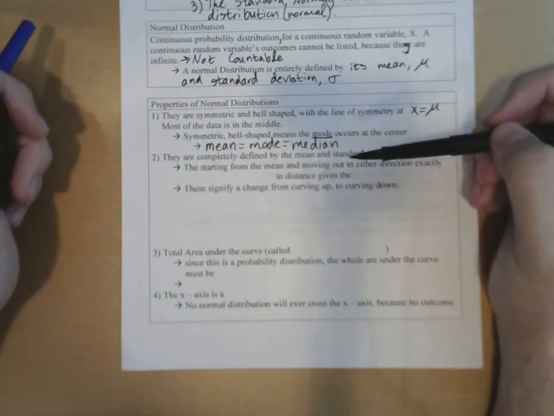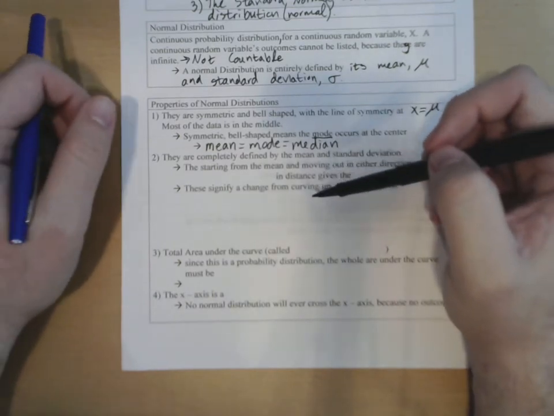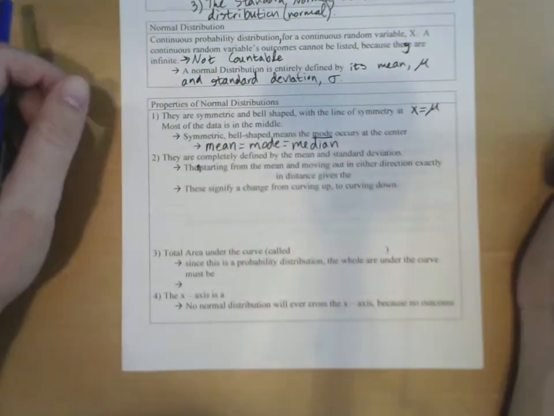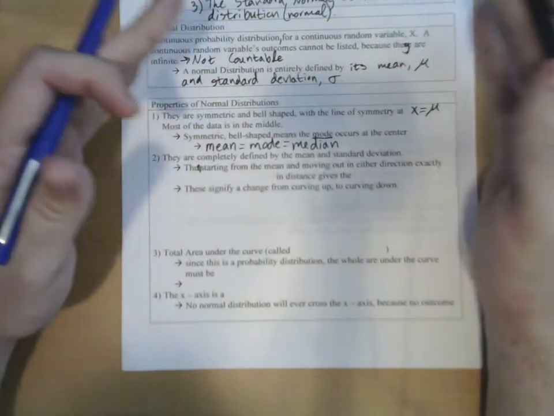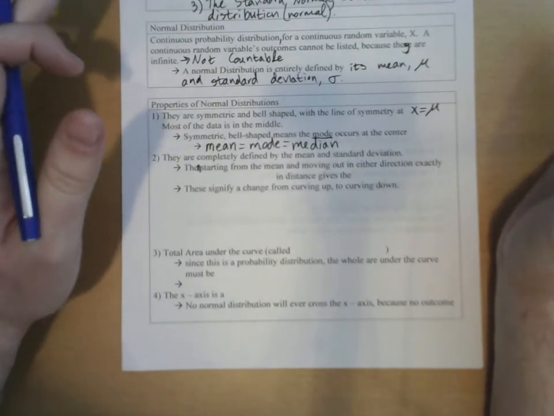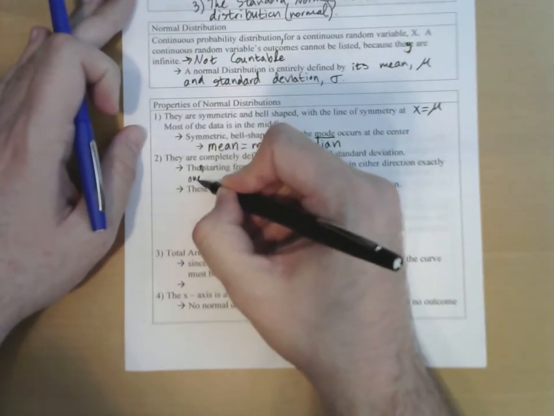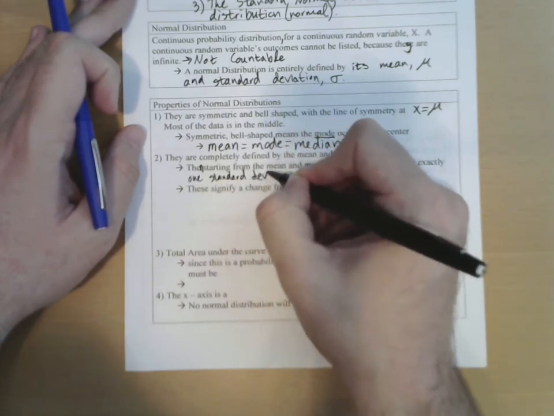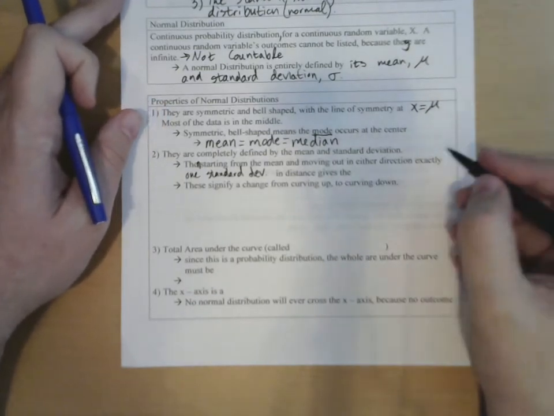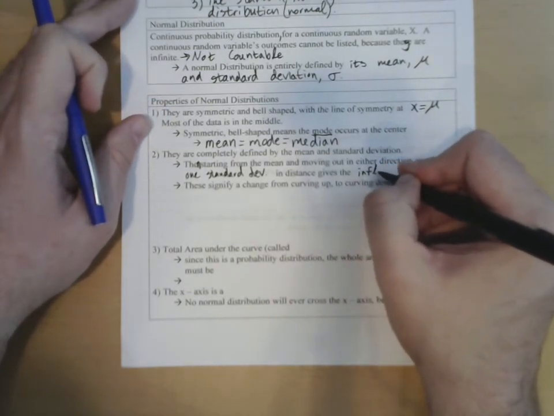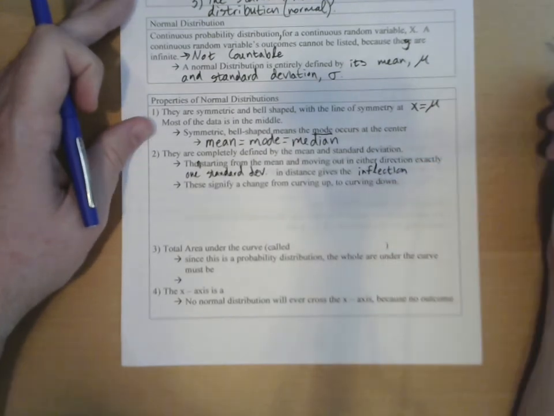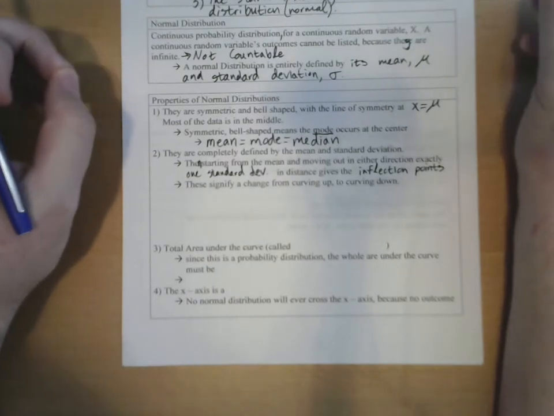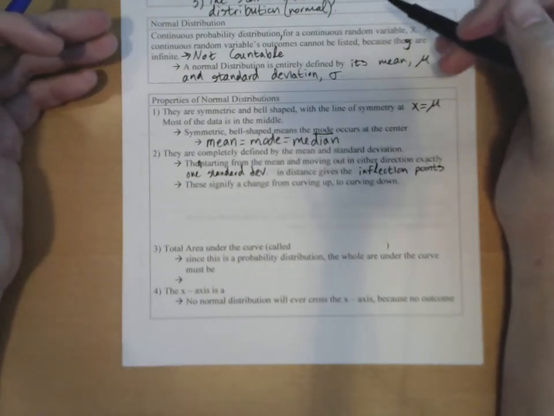Then starting from the mean and moving out in either direction exactly 1 standard deviation in distance gives what are called the inflection points. Now, if you're taking some calculus courses, you know what inflection points are. For those of you who don't, these signify a change from either curving up to curving down.